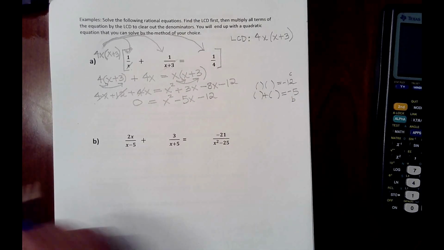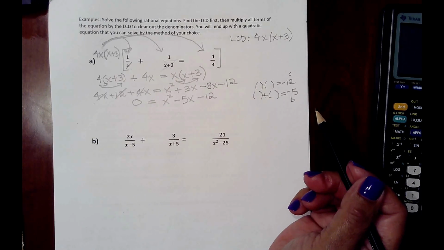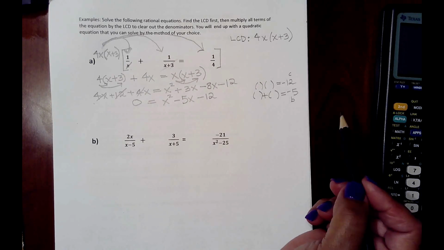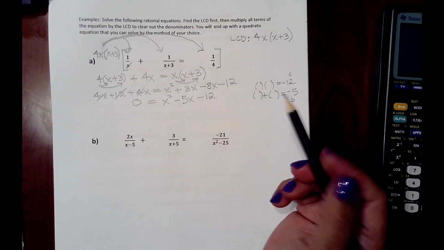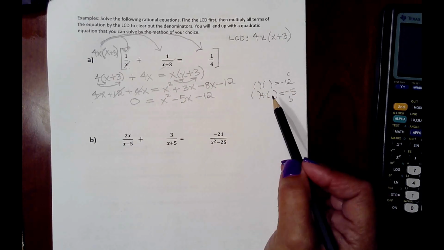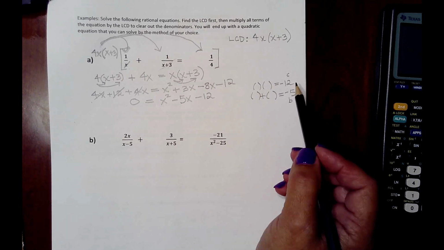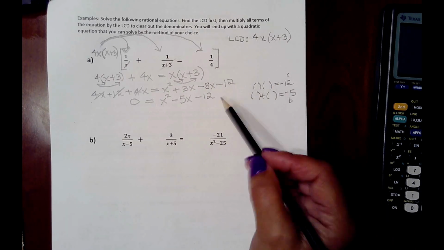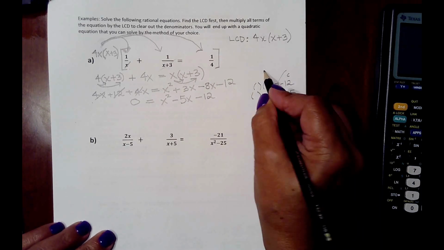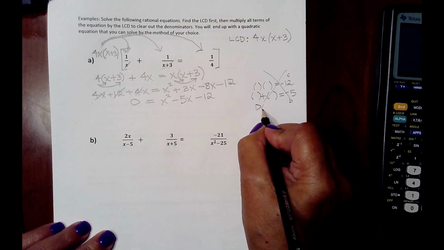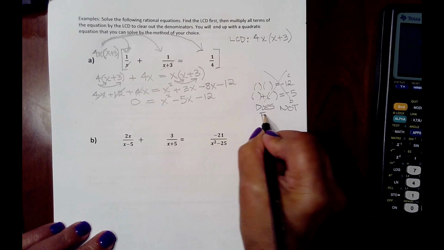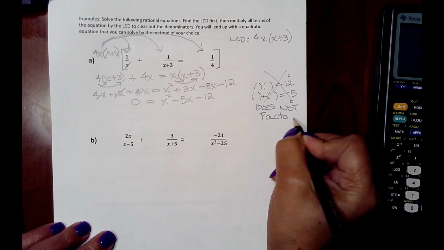Ways that you can get a 12, you can use 4 and 3. In no way are you going to get a 5, even if you mess around with the signs with a 4 and a 3. You could use 6 and 2, but one of them has to be negative because you're trying to get a negative 12, so in no way with the 6 and 2 are you going to get a 5. The only other option is 12 and 1. One of them is going to be negative. There's no way you're going to get a negative 5. So this does not work, therefore it does not factor. And when something does not factor, you must resort to the quadratic formula.